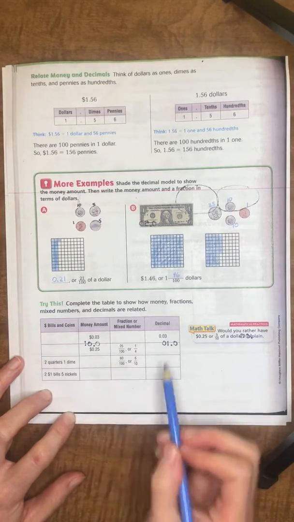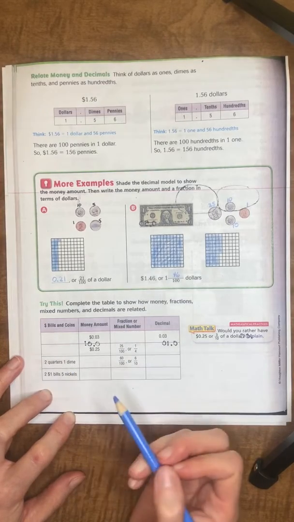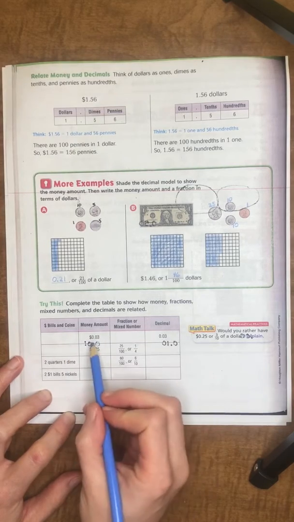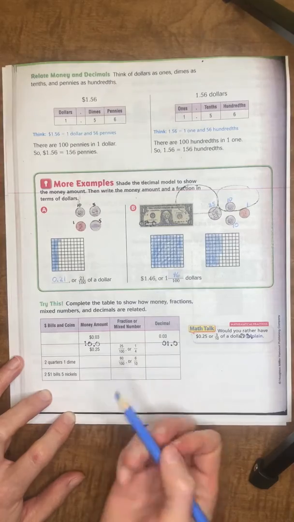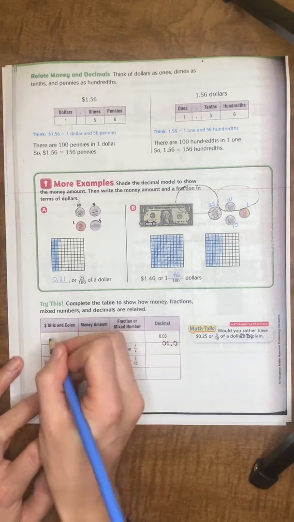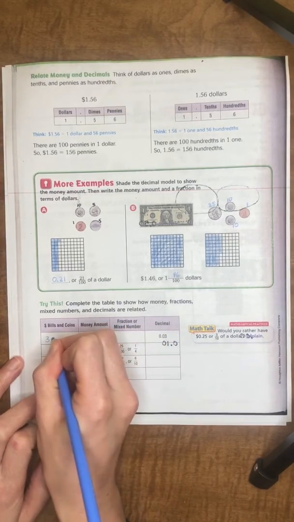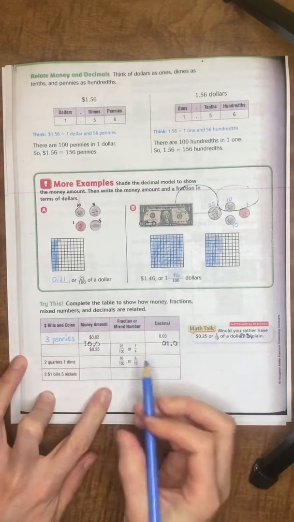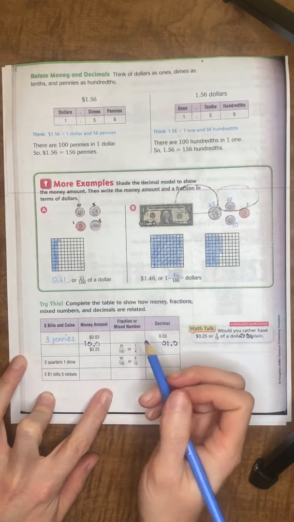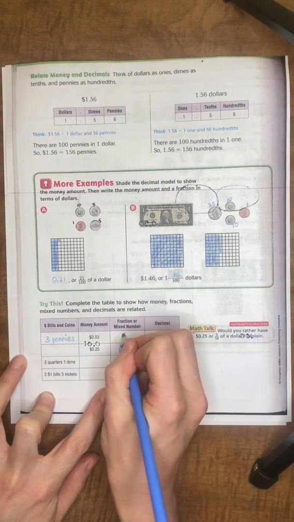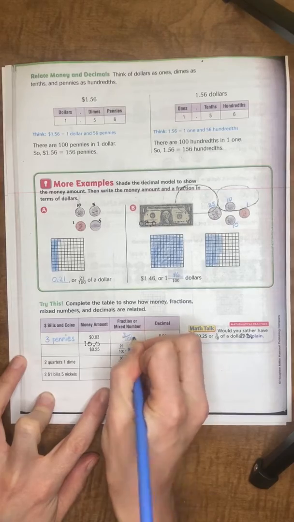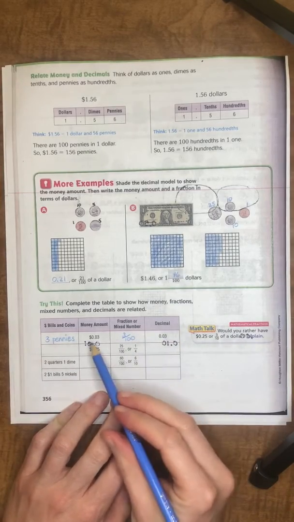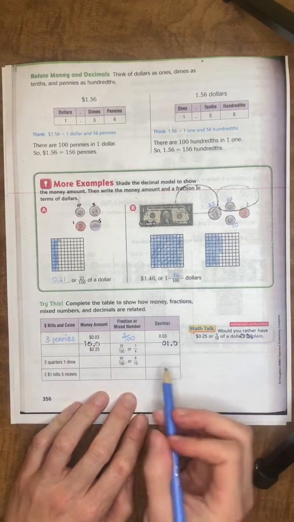Looking at completing the table to show how money, fractions, mixed numbers, and decimals are related, we see that the first amount is 3 cents. So that would be 3 pennies. As a fraction or a mixed number, we would have 3 over 100. And then the decimal would look like the money amount without the dollar sign.